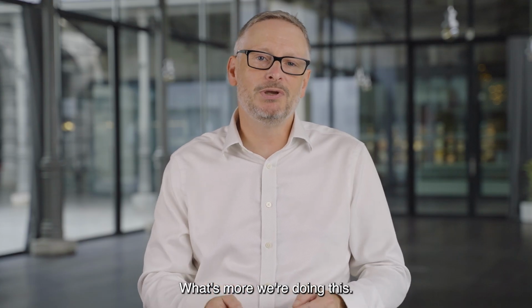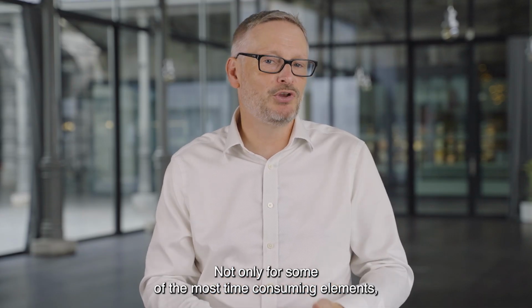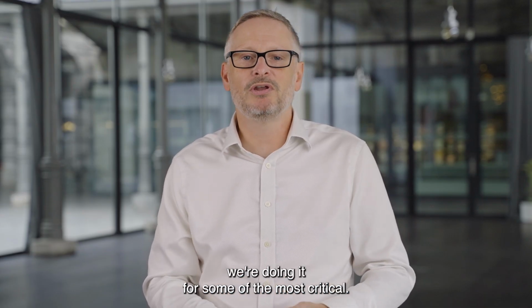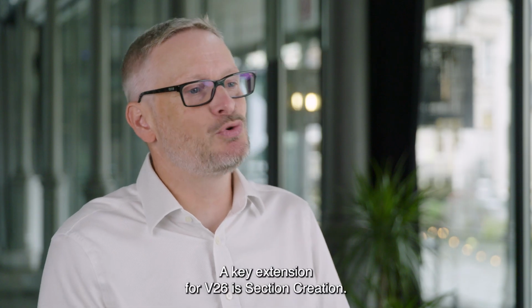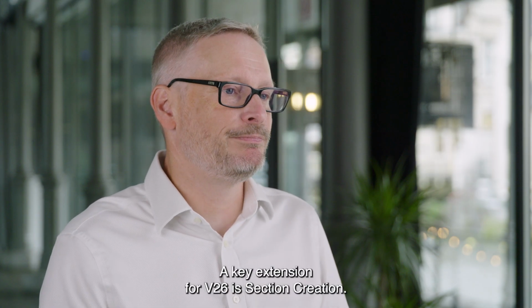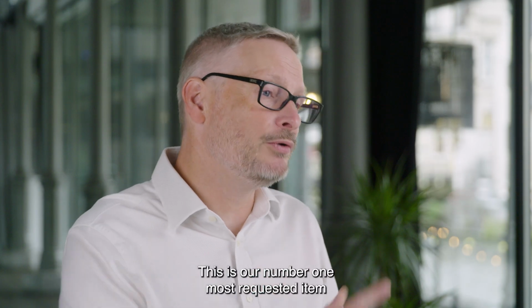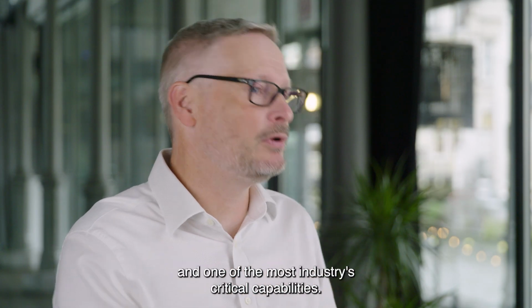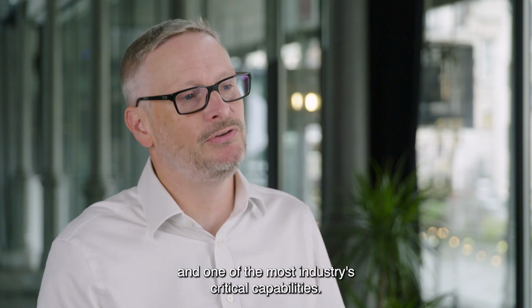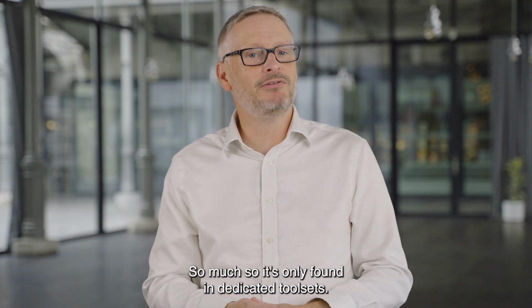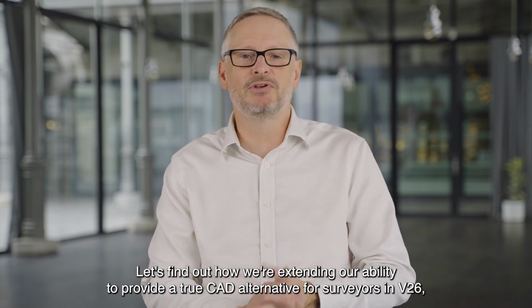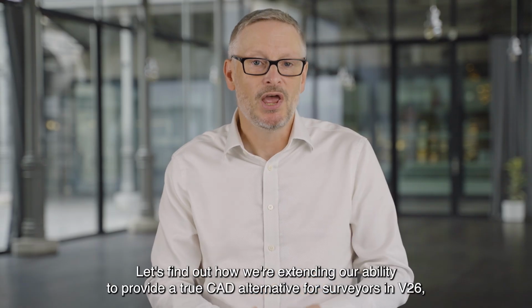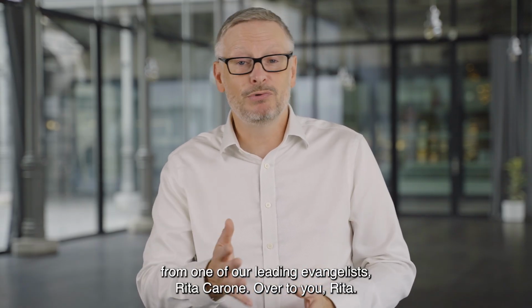What's more, we're doing this not only for some of the most time-consuming elements, we're doing it for some of the most critical. A key extension for V26 is section creation. This is our number one most requested item and one of the industry's most critical capabilities. So much so, it's only found in dedicated toolsets. Let's find out how we're extending our ability to provide a true CAD alternative for surveyors in V26 from one of our leading evangelists, Rita Carone.